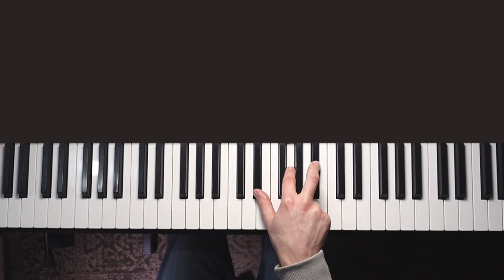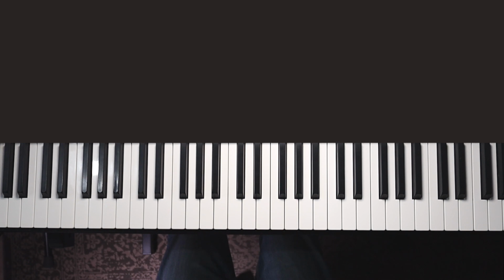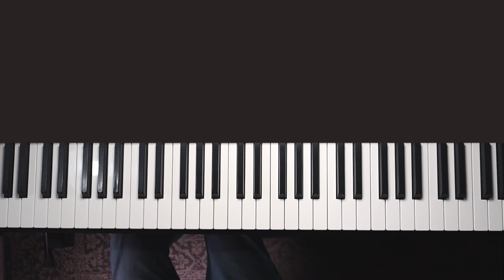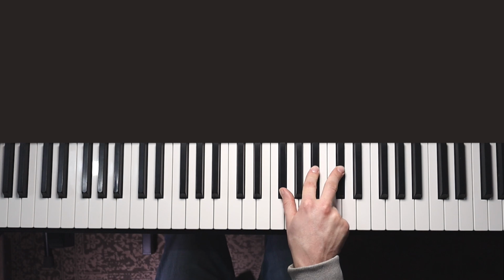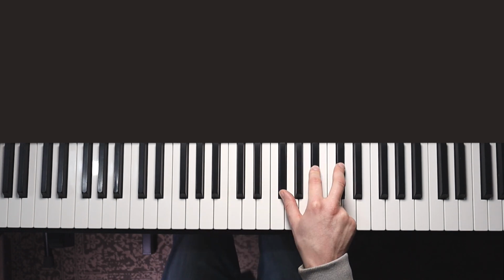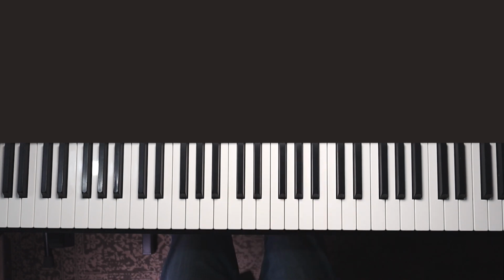Black, white, black. G flat major. That's the one that's all black keys. Okay. B flat major.